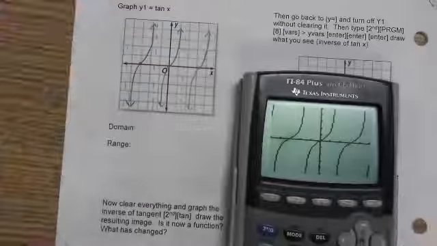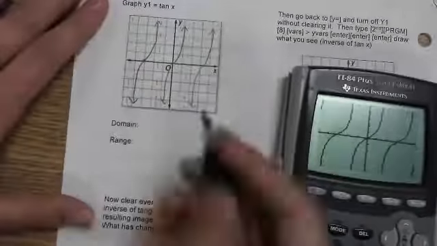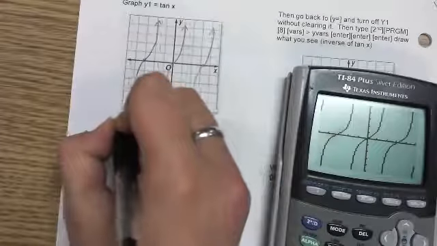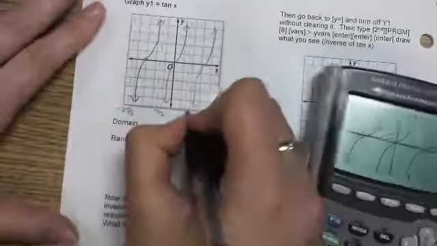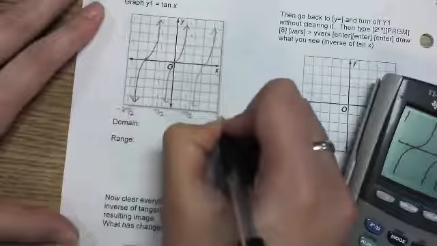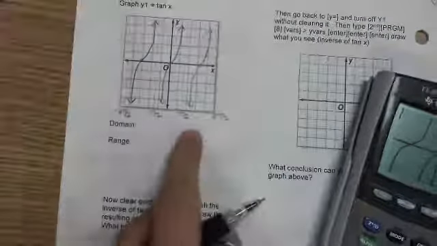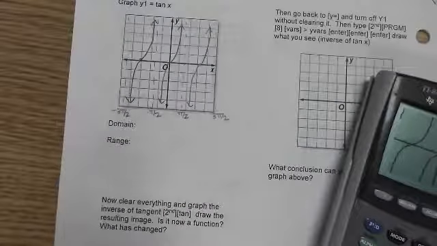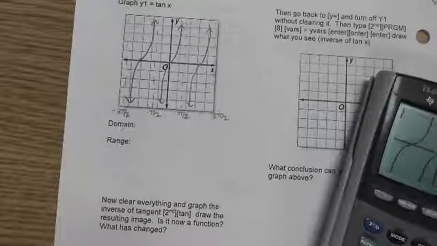All right, so the domain here is kind of interesting. So you have an asymptote at negative pi halves and negative 3 pi halves, and then over here at pi halves and 3 pi halves. And if we kept going, those asymptotes would be at all of the odd halves.